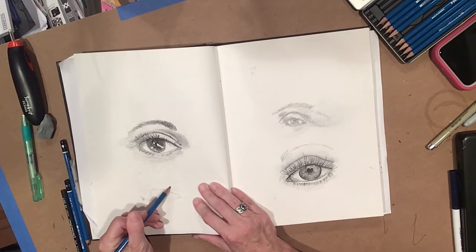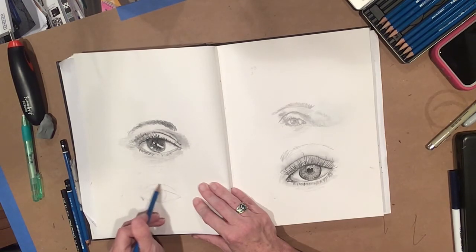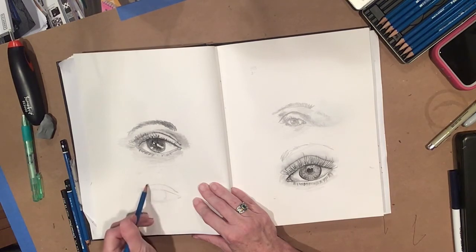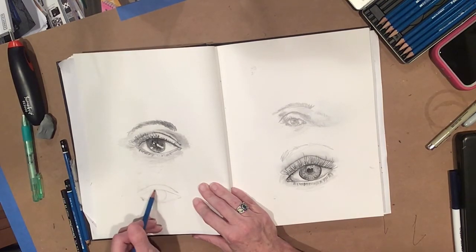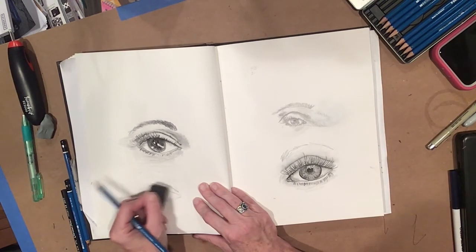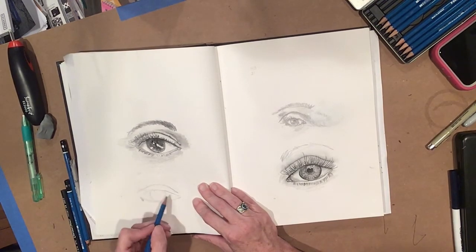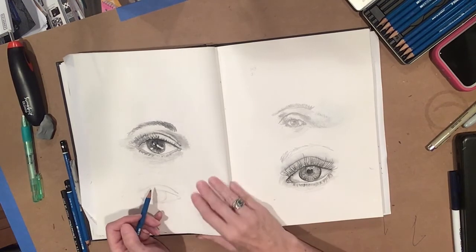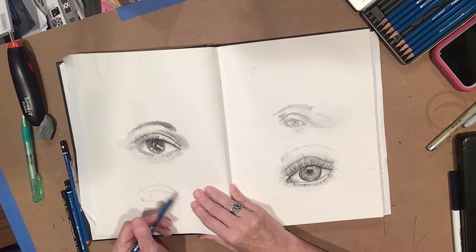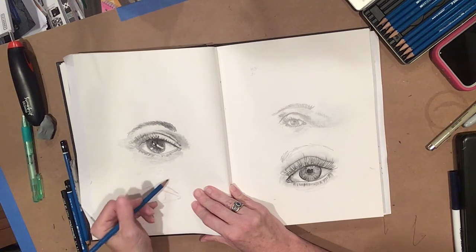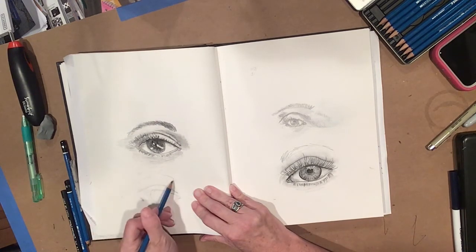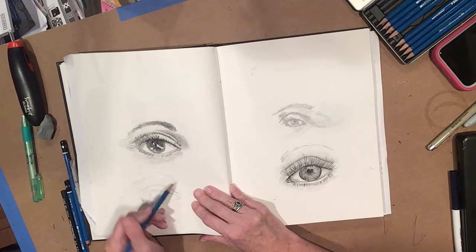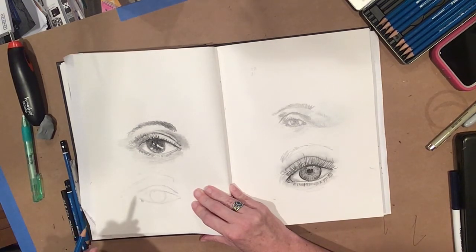Then don't forget this part is your brow bone. And if you don't have that, it's not going to look as real. Now, depending on the shape of your face, you might have a really wide brow bone. You might have hardly any, right? So it just depends on the shape of the person's face that you're drawing. And you can draw from a photo reference if you want to, or you can just practice a generic eye. And then up here for the eyebrow, I think it's a good idea just to block it out and then go back and do the individual hairs as you're going.